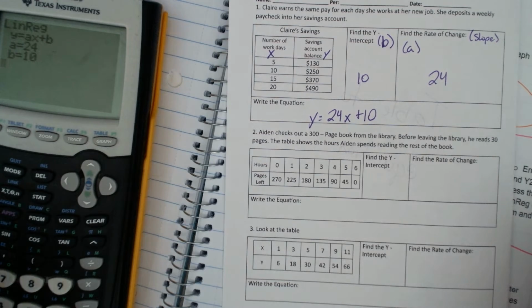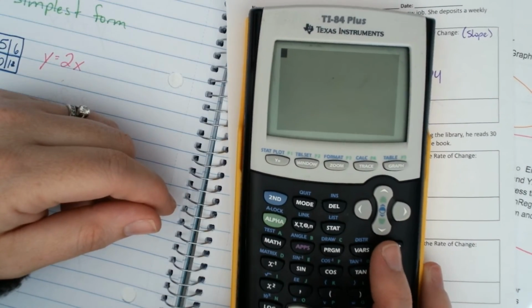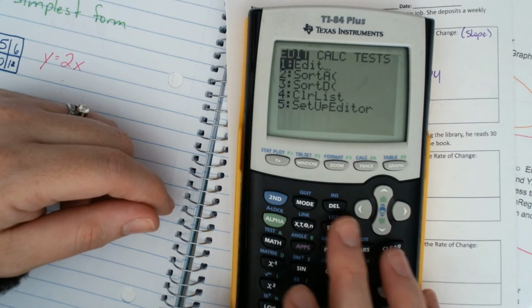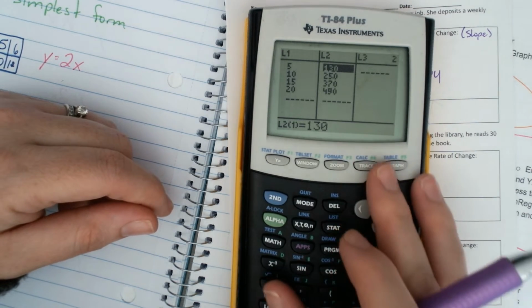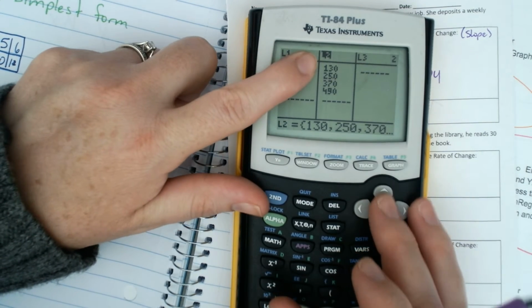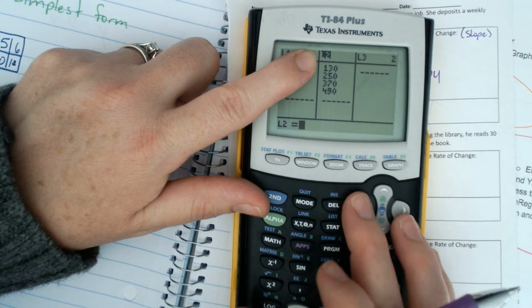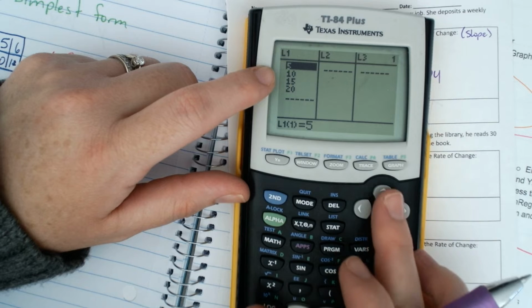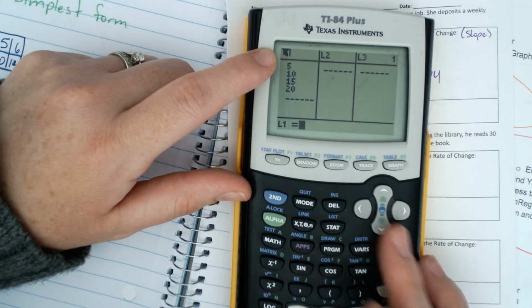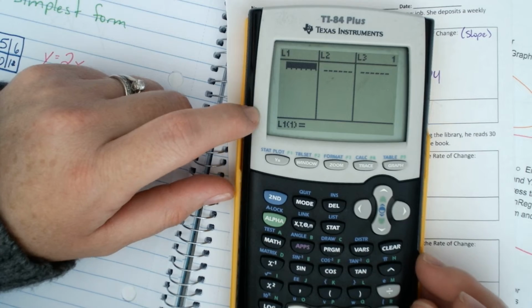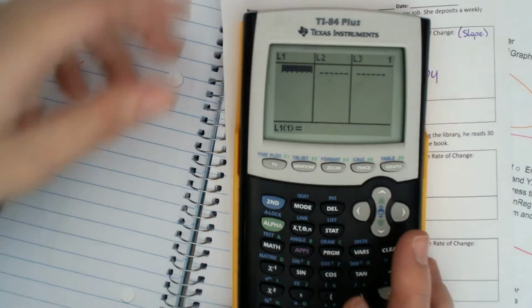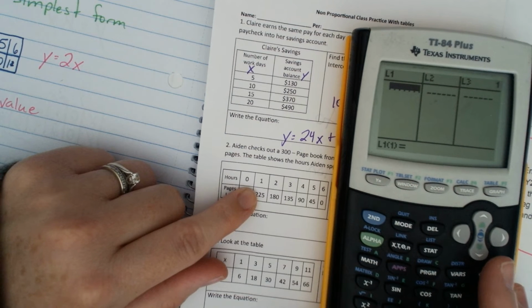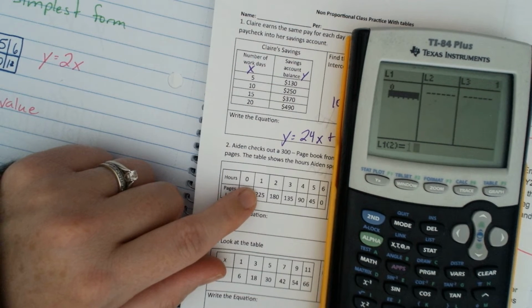Okay, let's clear our calculators. Hit clear. Then we're gonna go to Stat, Enter, and we wanna clear out our list. So remember, scroll up to the top where L2 is highlighted and hit Clear, and then Enter, and then go over to the L1 column and do the same thing, highlight the top, hit Clear, and then Enter. Now we have a clean table to work with. So we're going to enter our X values for L1. So we have 0, 1, 2, 3, 4, 5, 6.